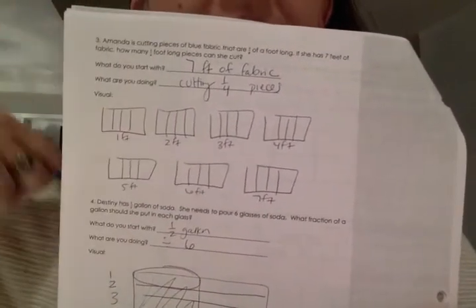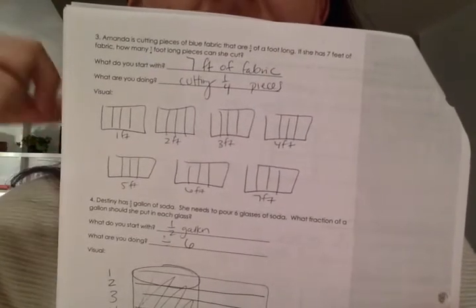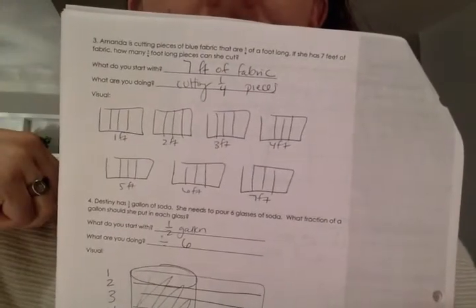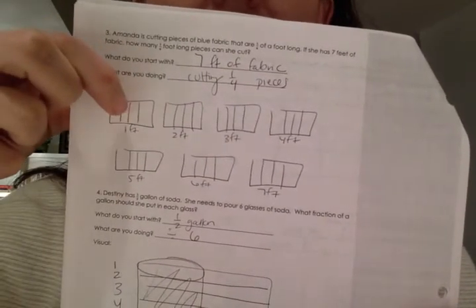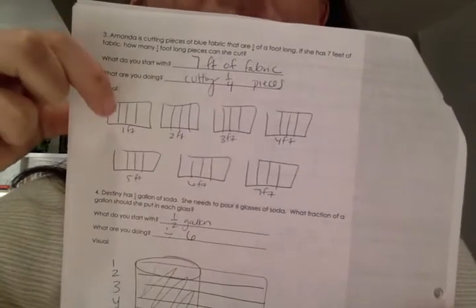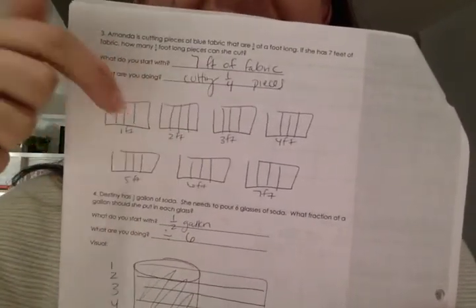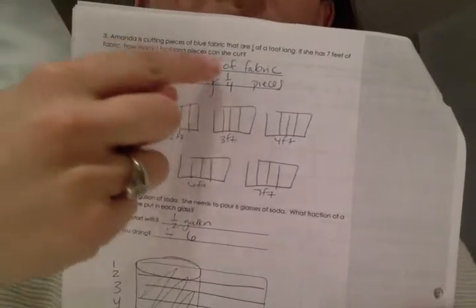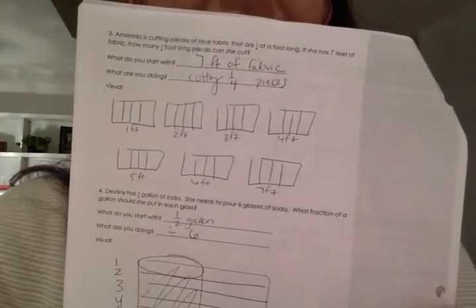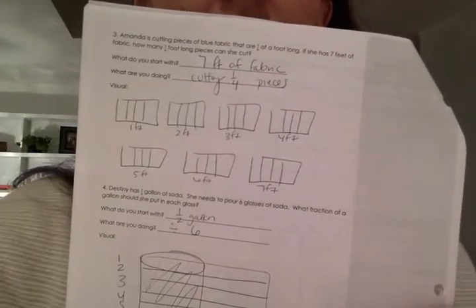Each of these pieces has a value of 1/4. And each foot of yarn can make 4 pieces. So I'm going to be able to get my answer by counting up the number of slices. I am not shading any of these because if I shaded, that would tell me just to count the shaded ones. And in this case, I want to know the total number of pieces she can make. She has all 7, so I want to know the total amount. If you wanted to shade, you would have to shade in every single piece of the fraction strip.